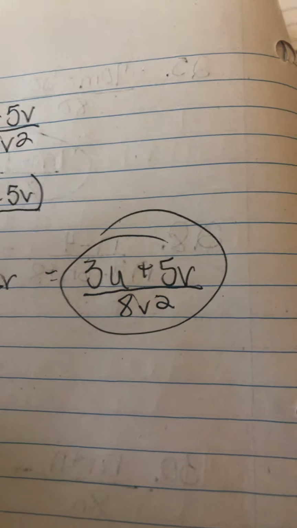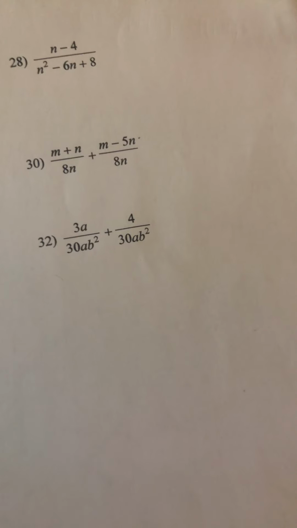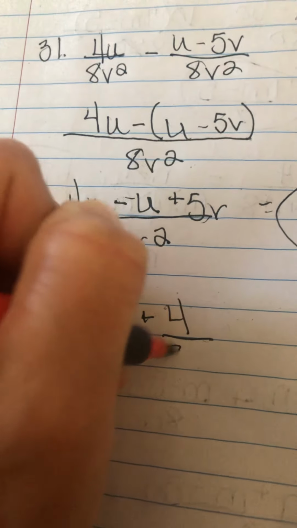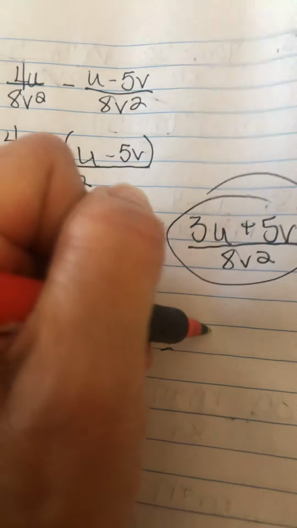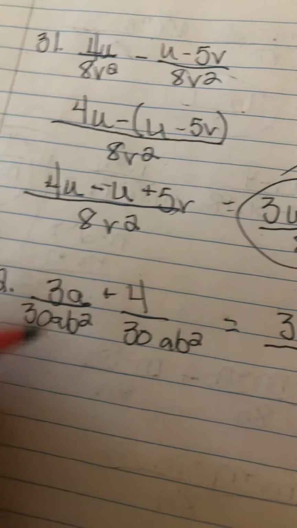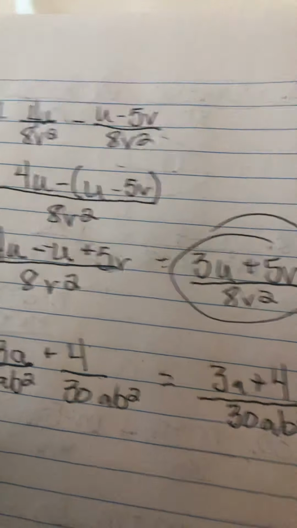And then let's do 32. For 32, we have 3a over 30ab squared plus 4 over 30ab squared. So now we're just going to put 3a plus 4 over the common denominator, 30ab squared. Really, there's nothing else we can do with this one either, so we are done here.